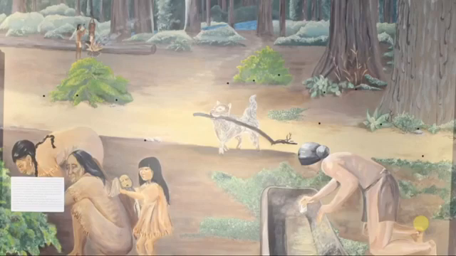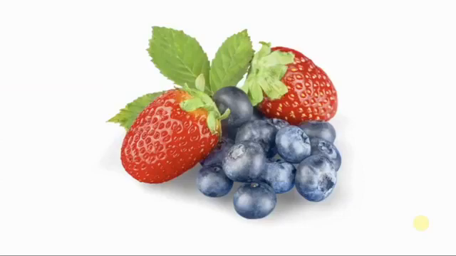And at this point in time, as we said, the climate is pretty much what we know today, and a lot of the resources that we have now that are native to Ontario are now available here in this region. So let's see what some of those are. First, we have berries. Lots of different berries are available here in southwestern Ontario and have been for thousands of years. Strawberries and blueberries being among them.